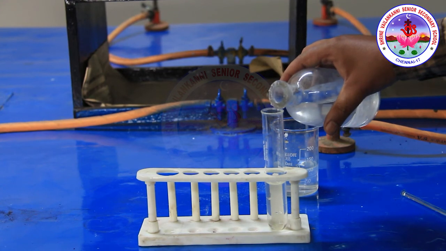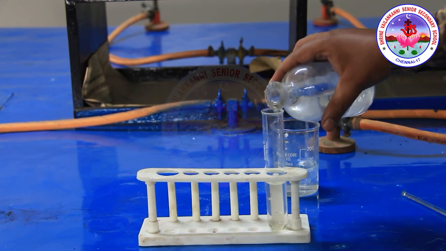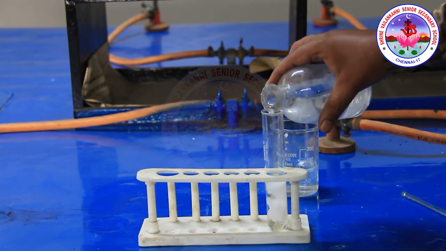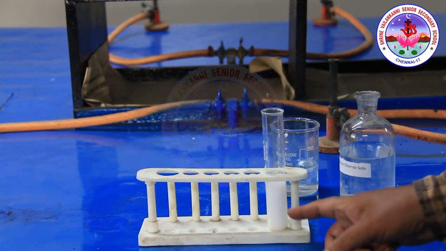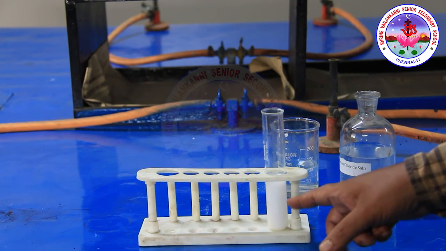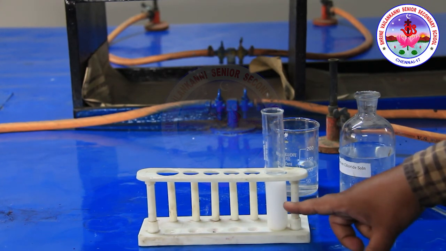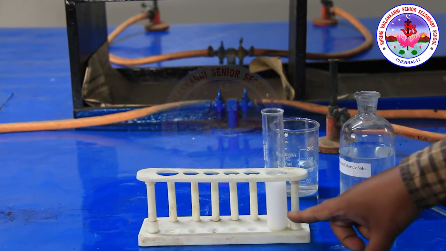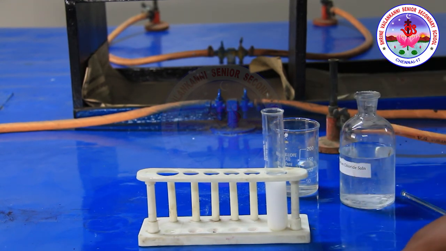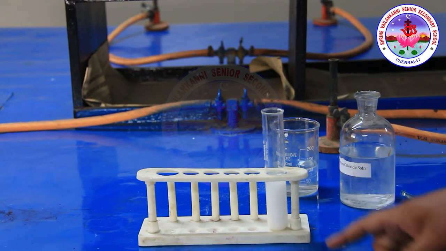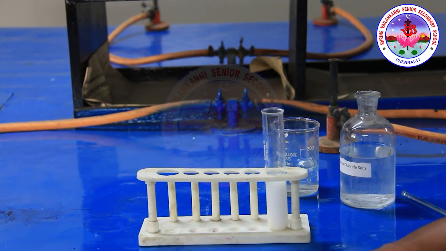What happens is, the precipitate is formed. The white colored substance is called barium sulfate, that is the precipitated form. Suppose if you filter, what remains is the sodium chloride solution. So this reaction is called a double displacement reaction.